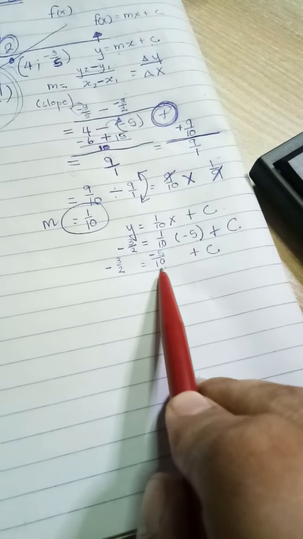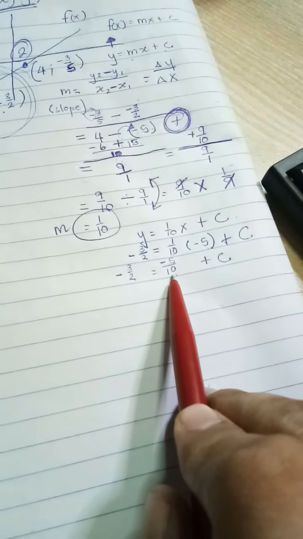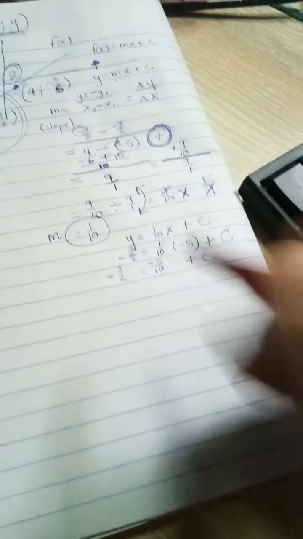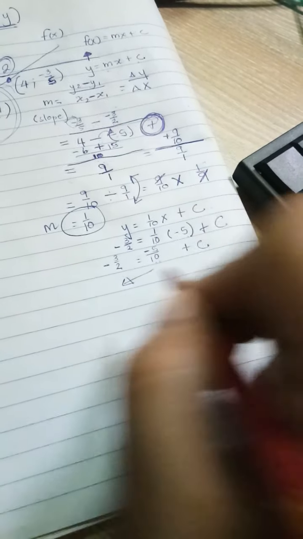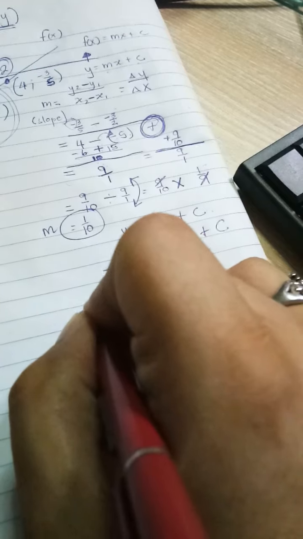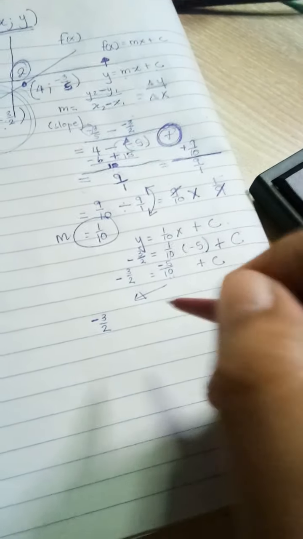But let's move this. I want to send this to this side. How do I do it? This is a minus. It goes over the equation. So minus 3 over 2. The minus comes over. It becomes a plus 5 over 10 equals c.